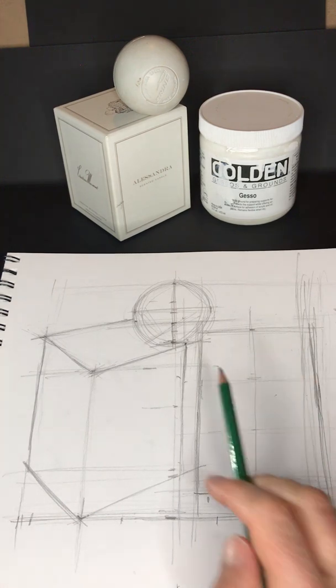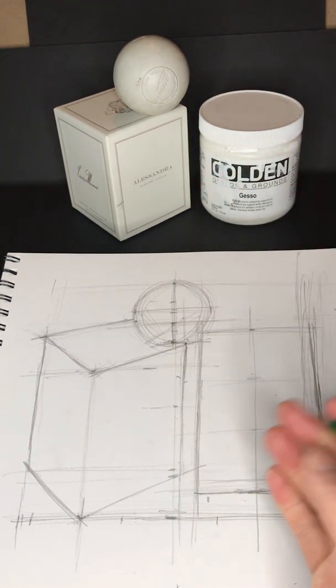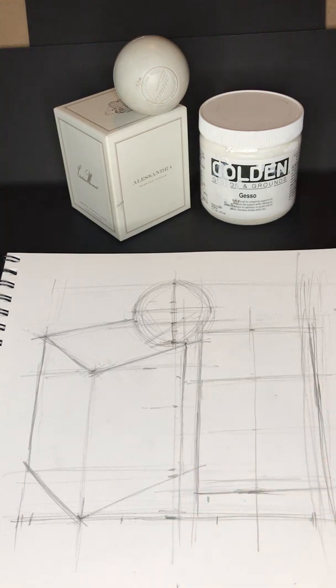Okay. So now we know that that whole top part of the lid from here to here is that, and then the body is this part here.